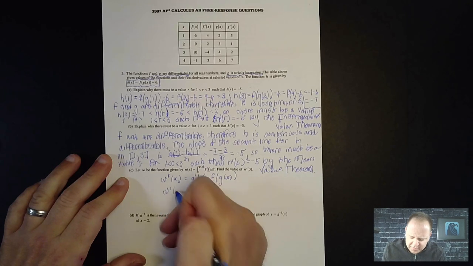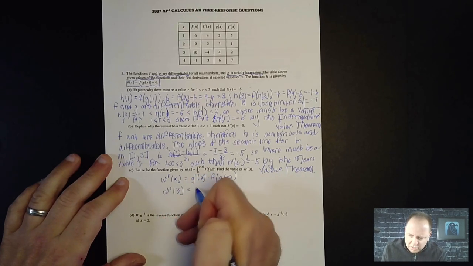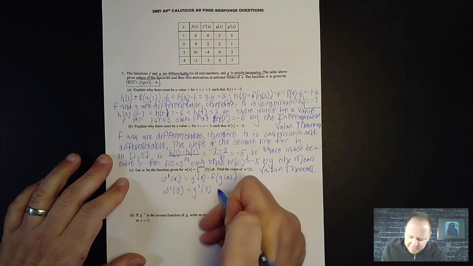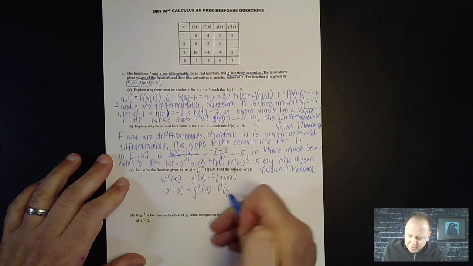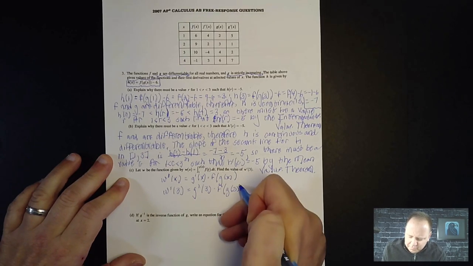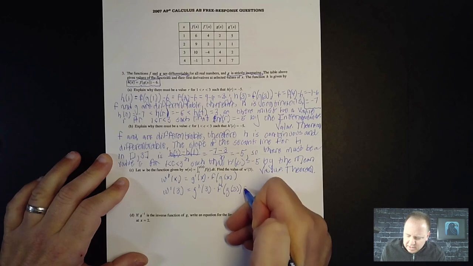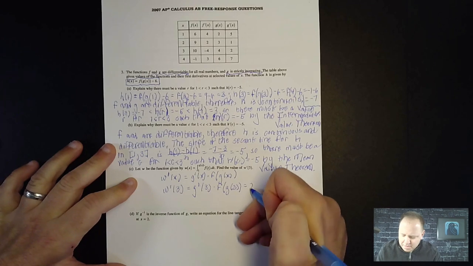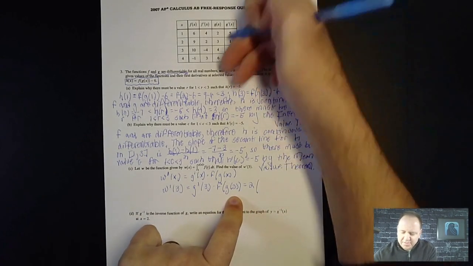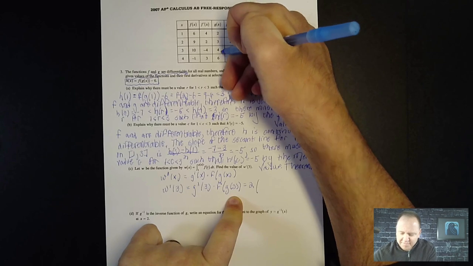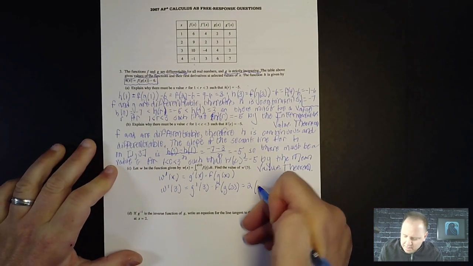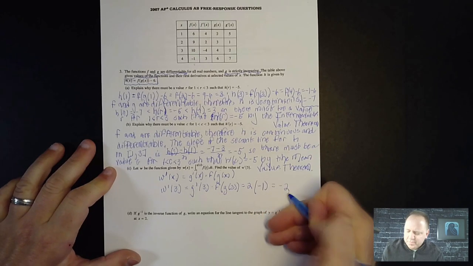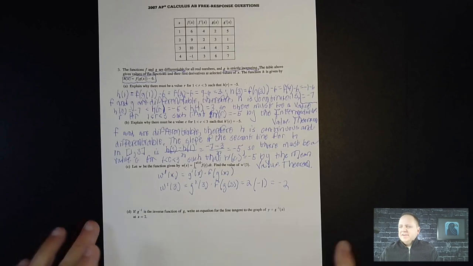W prime of 3 would equal g prime of 3 times f of g of 3. So let's carefully do this. G prime of 3 is 2. G of 3 is 4, but f of 4 is -1. 2 times -1 is -2. All right, so that was FTC part 2.